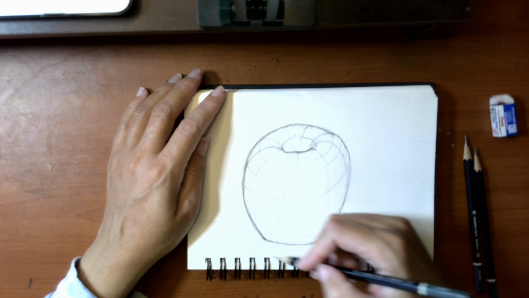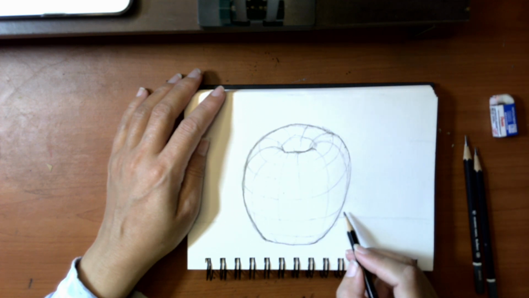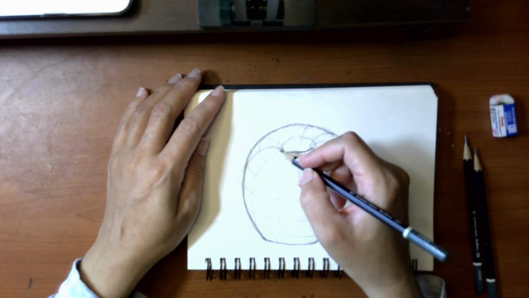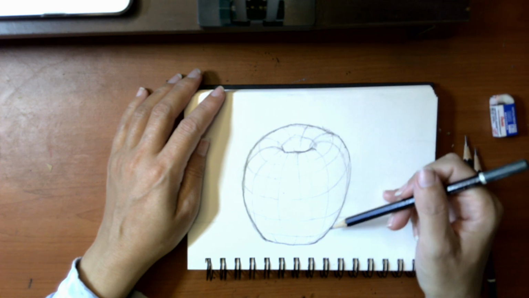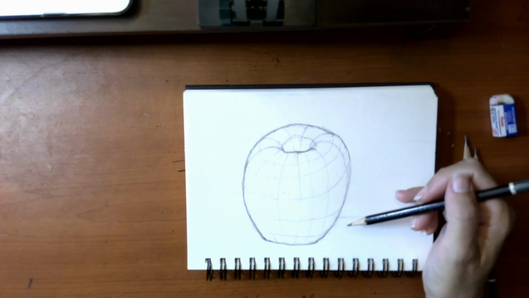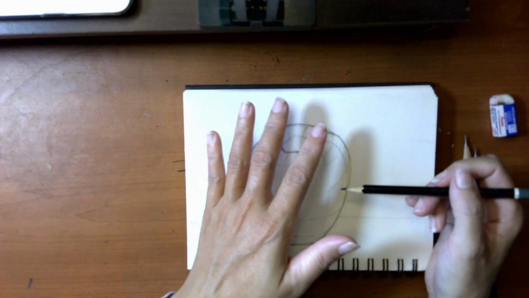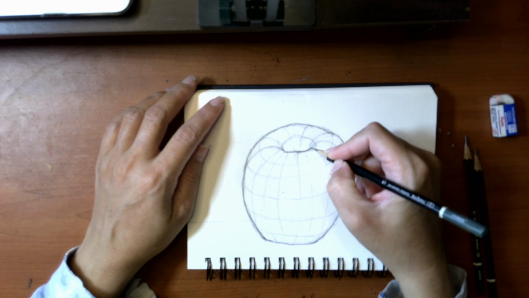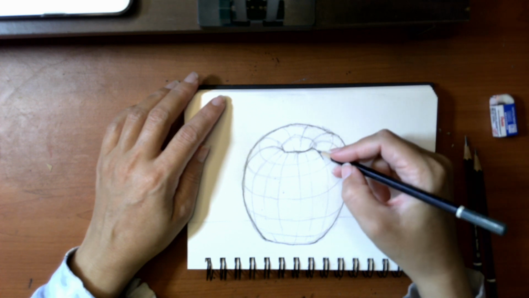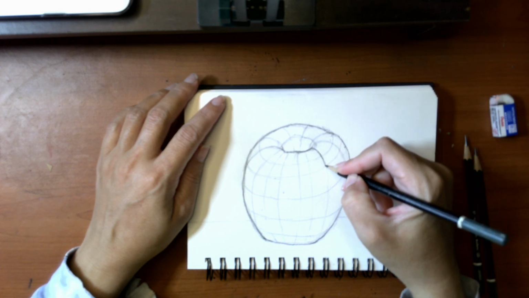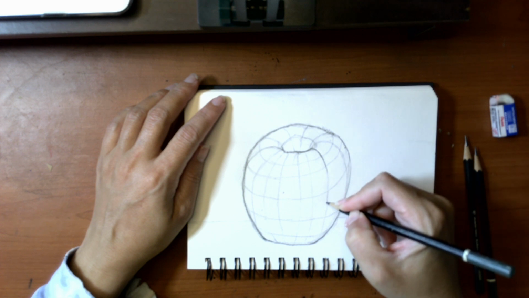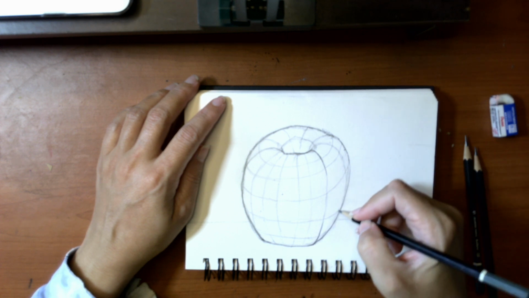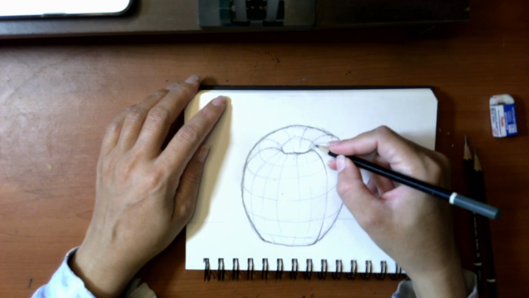Once you feel more confident, you will notice where the light falls. In this case, I have light coming in from this side and it's slightly darker this side. So my lines are going to go over the same lines, and go just a little bit darker, not much.